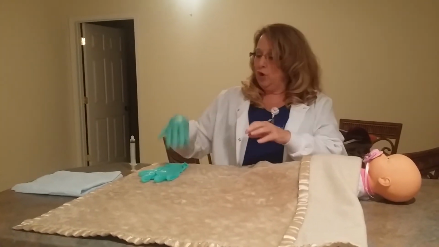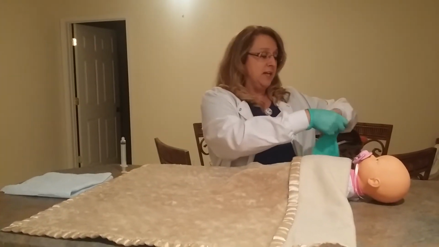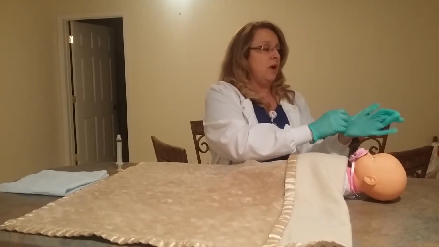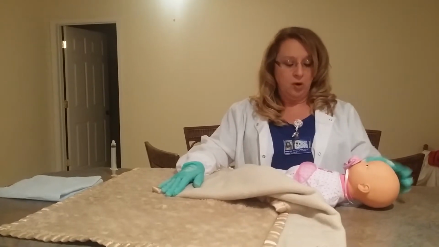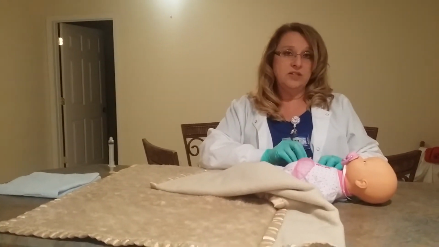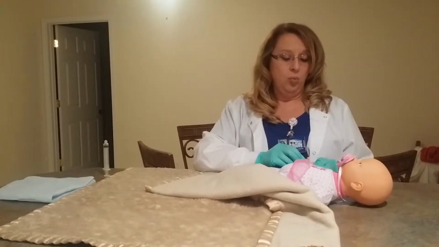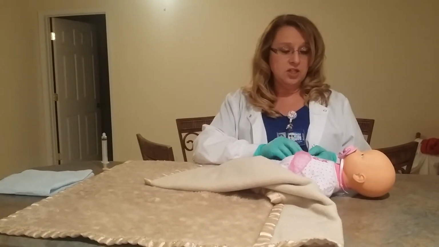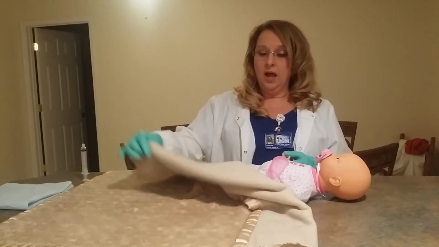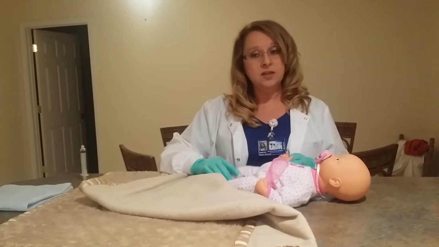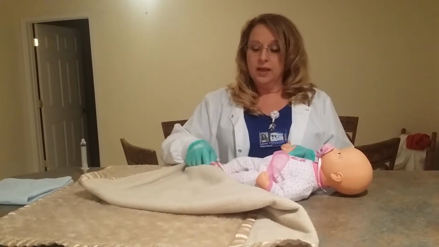We're now going to confirm the correct patient's identity by checking two modifiers. We will ask the patient for their name and date of birth, check this against their wristband. We have previously verified the doctor's order for discontinuation of the Foley, as a doctor's order is necessary to take the Foley out. After this, you explain the procedure to the patient.